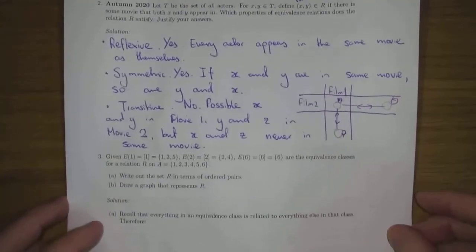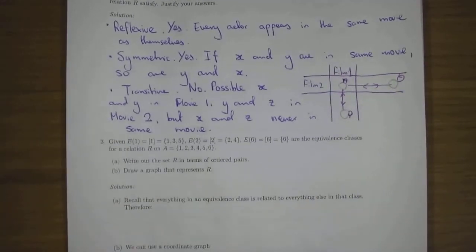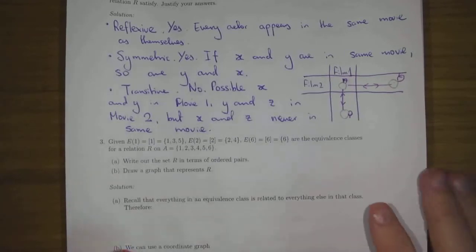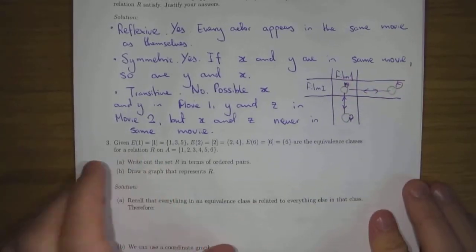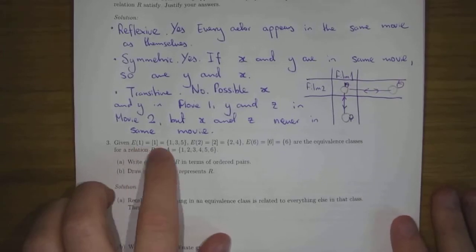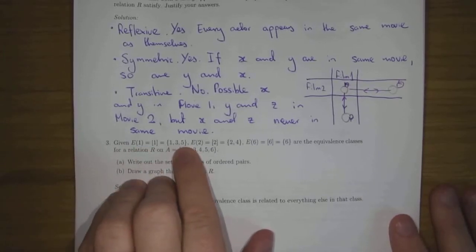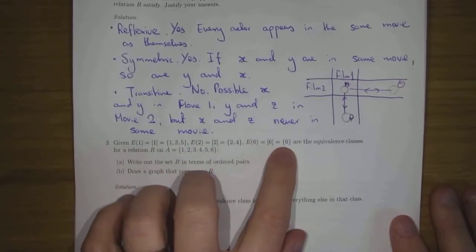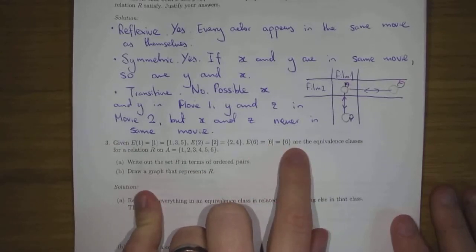Okay, in this lecture what we're going to do is we've got one more example of equivalence relations, and then we are looking at, we'll just do a run through of chapter 1 summary. Okay, so here what we have is equivalence classes. Equivalence class of 1 is 1, 3, 5. Equivalence class of 2 is 2, 4. And equivalence class of 6 is just 6.